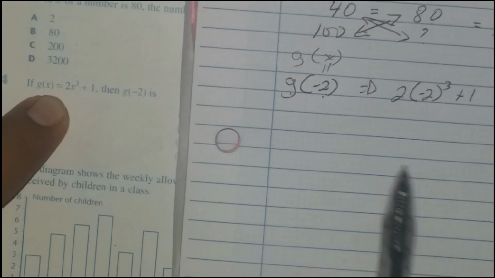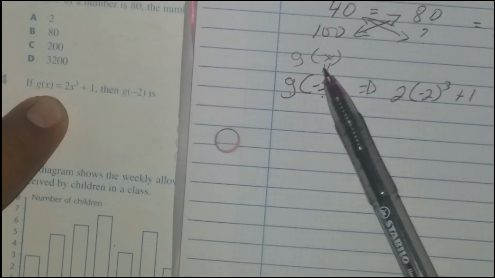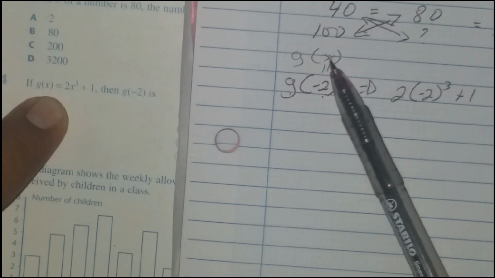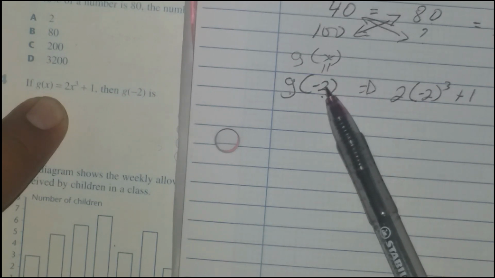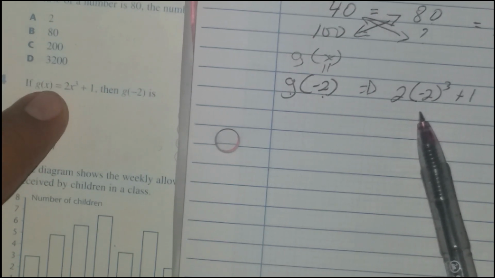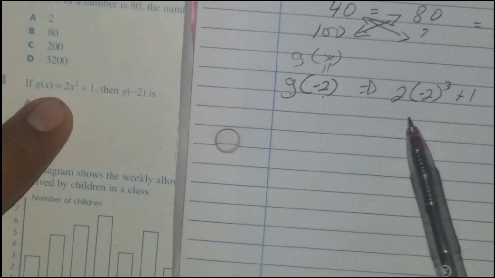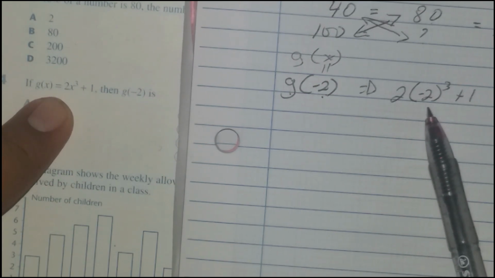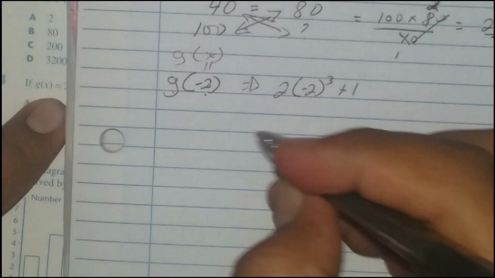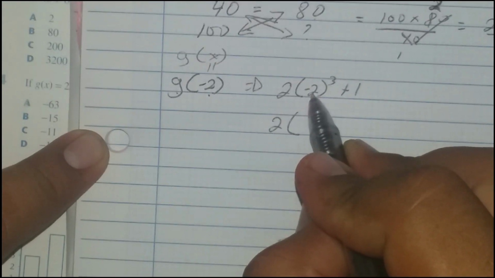Got it? So it's telling you g of negative 2. To solve g of negative 2, it is just taking the equation g, and x is inside, so it's telling you that x will be equal to negative 2. So from the equation you have here, 2x cubed plus 1, you will substitute negative 2 for x, so you end up with 2 times negative 2 cubed plus 1. So you solve that out. That's going to be 2 times negative 2 times negative 2 times negative 2.